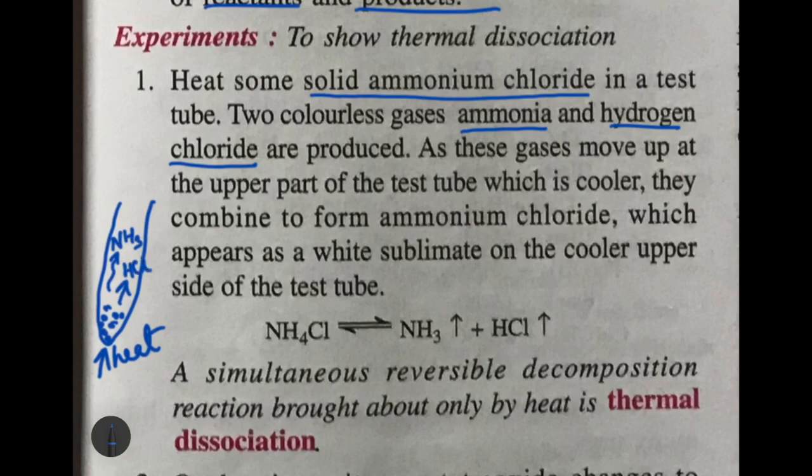So they will start moving up, and when they reach the cooler part, the base is heated, this part is cooler. Here again ammonia and hydrogen chloride will recombine to form a white sublimate, a white solid on the cooler part. What is the white solid? It is ammonium chloride, because this is also a reversible reaction.